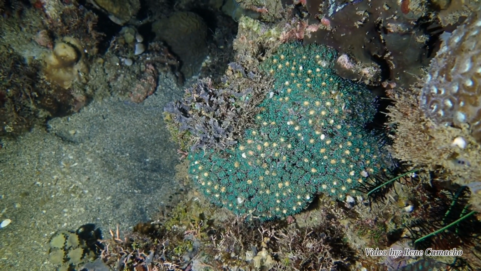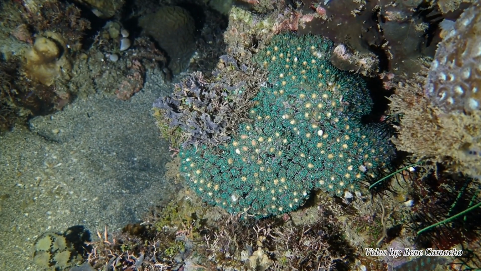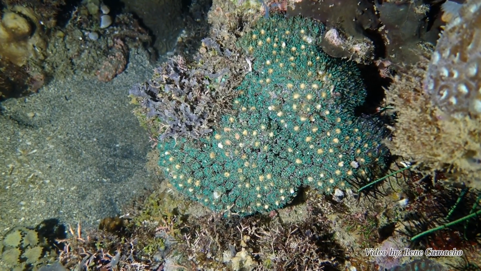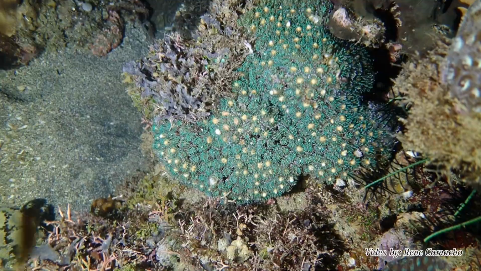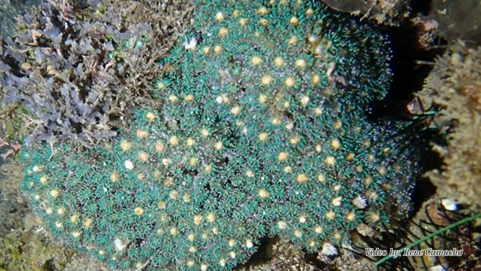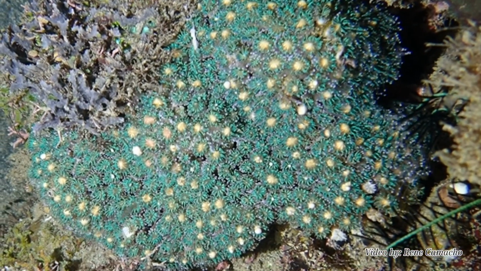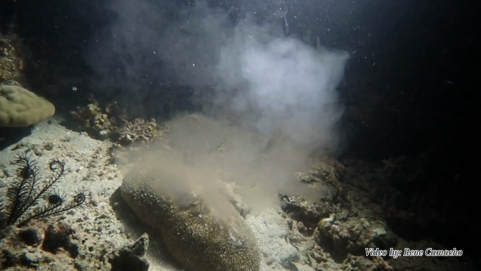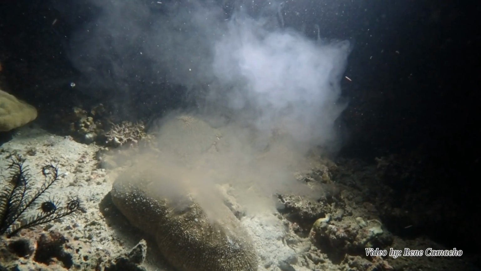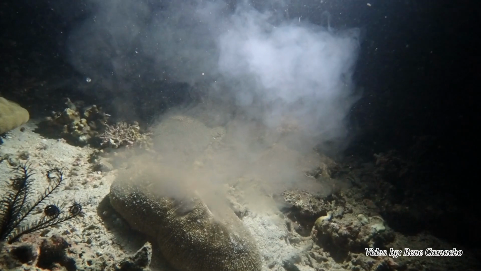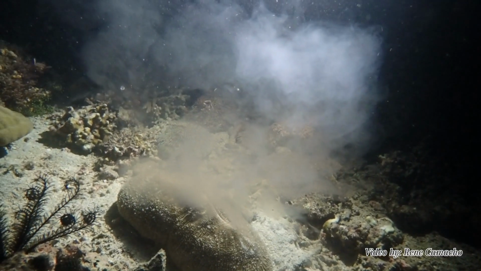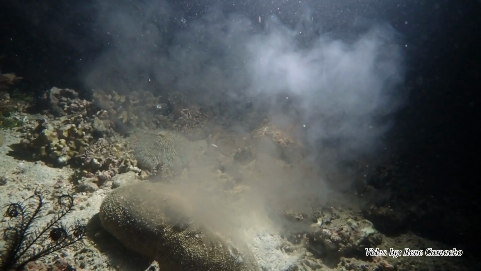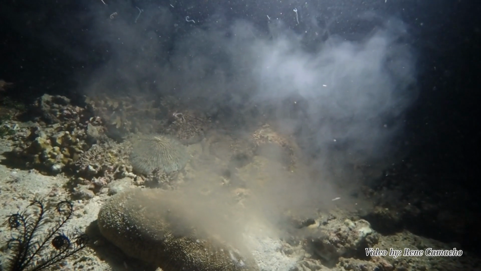Preparation. Gamete development. Corals prepare for spawning by developing gametes, eggs and sperm, within their tissues over several months. Budding gametes. These gametes are typically stored in small sacs within the coral polyps. Spawning event, mass release. During the spawning event, corals release their gametes simultaneously. This synchronized release is crucial for maximizing the chances of fertilization.